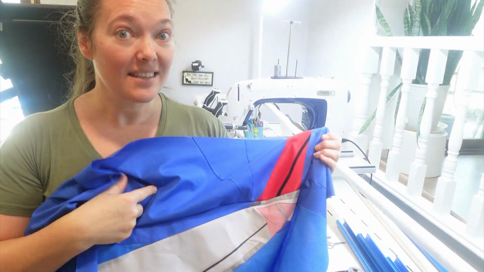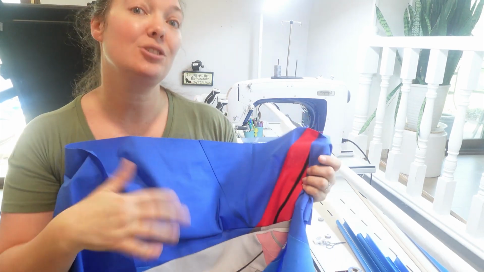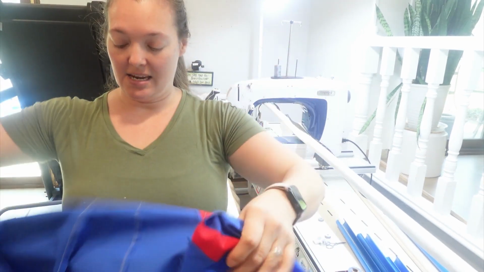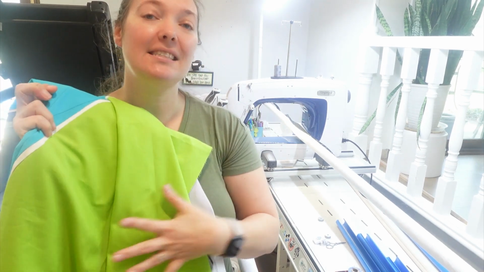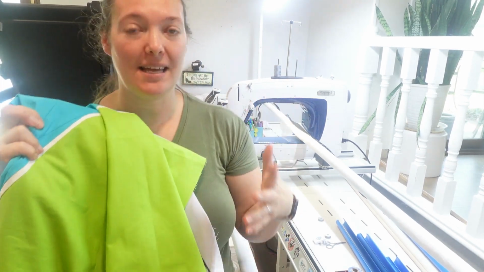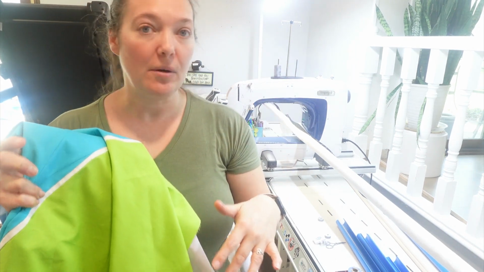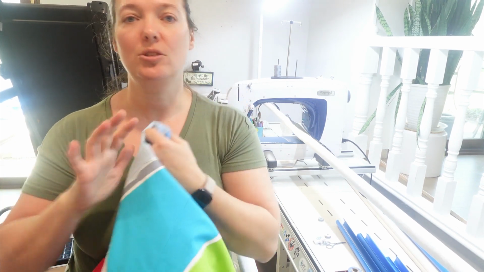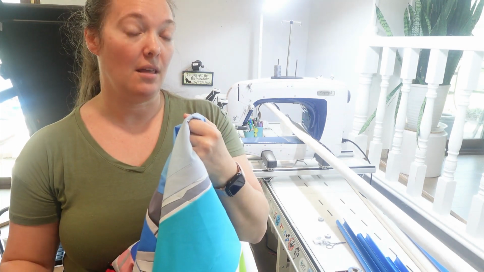In the clouds, I'm going to do this little free motion cloud-like shape, you know, swoopy and fun. And then in the water, I'll do a wave shape. And for the land, I'm going to do pebbles because I think it'll kind of look like treetops. So I'm going to do all of this free motion. And then for the actual wing, I think I'll just do a very few straight line quilting lines.